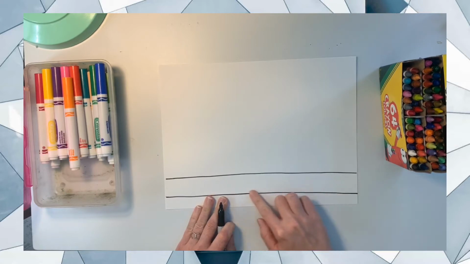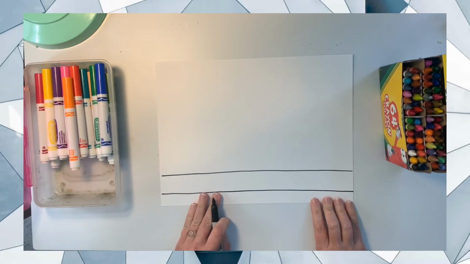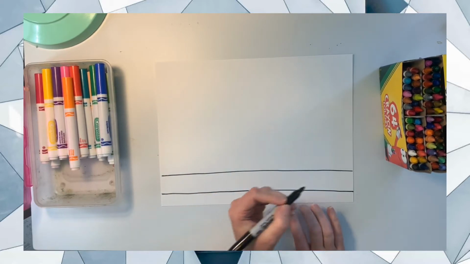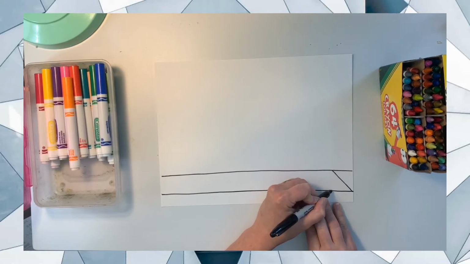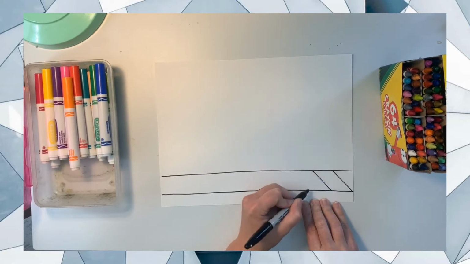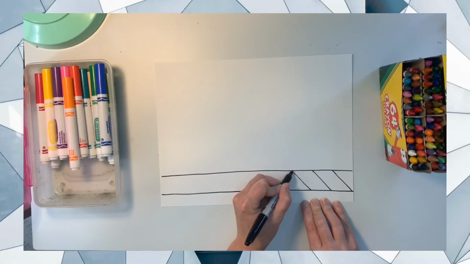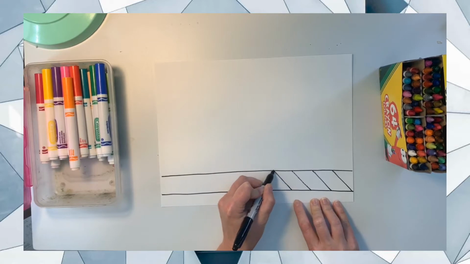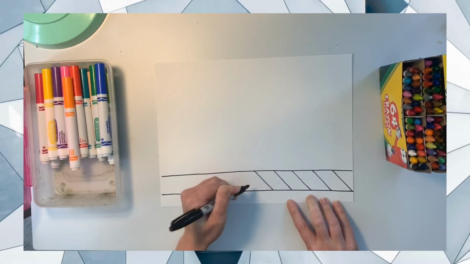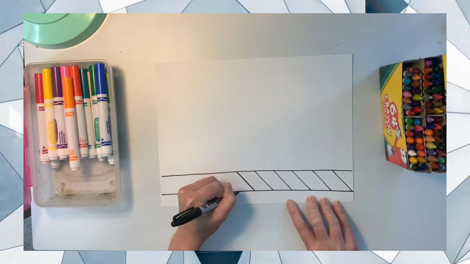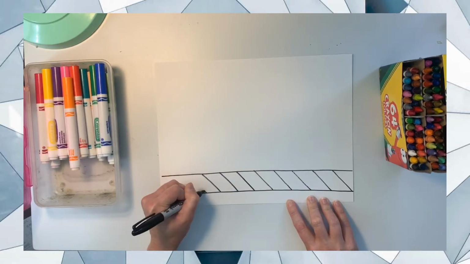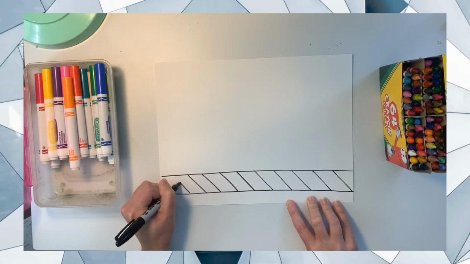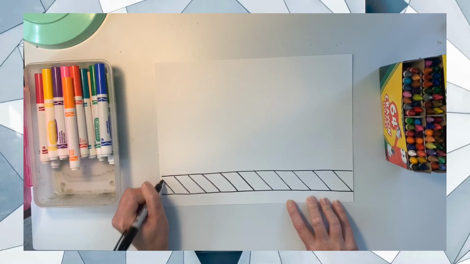For the inside of my tracks, I'm going to make diagonal lines. Diagonal, diagonal. It kind of looks like something's going up or down a hill when you make a diagonal line. These will go all the way across.